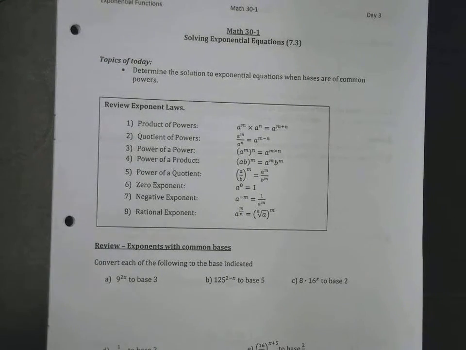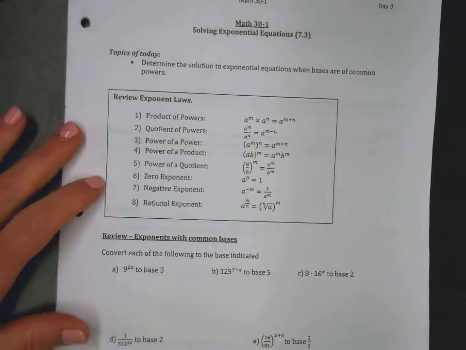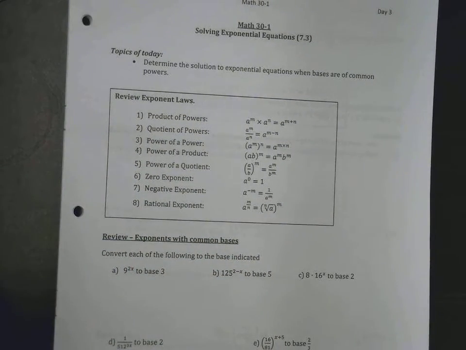Solving exponential equations. Today we're going to determine the solution to exponential equations when bases are of common powers. We won't get into solving equations with bases that don't have common powers or common bases until we start to talk about logarithms. Before we begin today, we just need a quick refresher on all of our exponent laws.